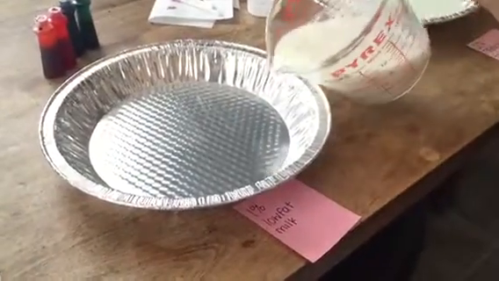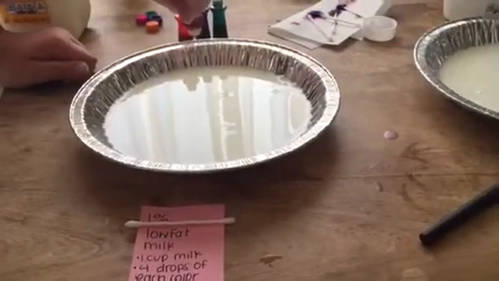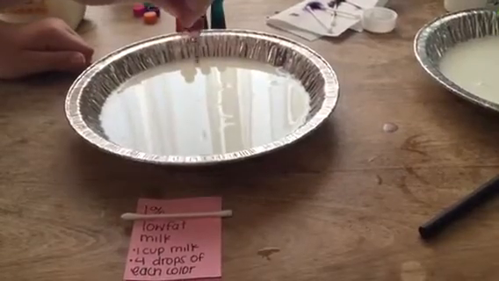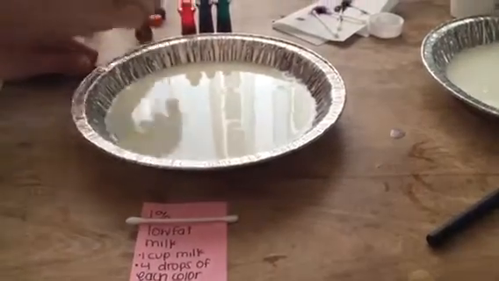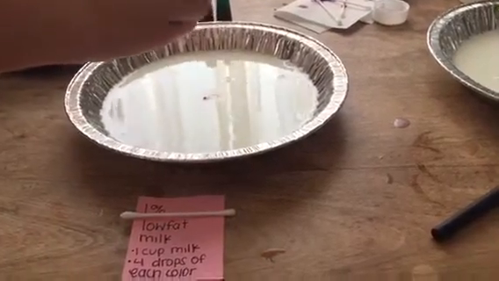First, we poured half a cup of 1% milk into the first pie tin. After the first step, we put in 4 drops of 4 different kinds of food coloring. This made it so that there were 16 drops total of food coloring per pie tin.